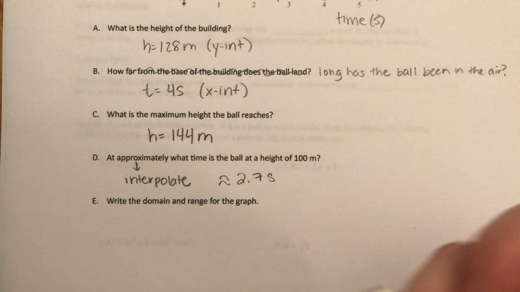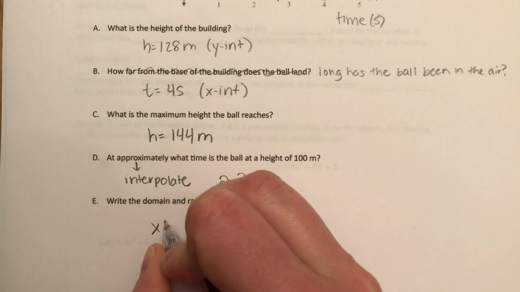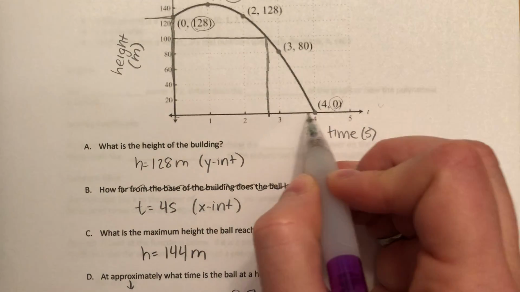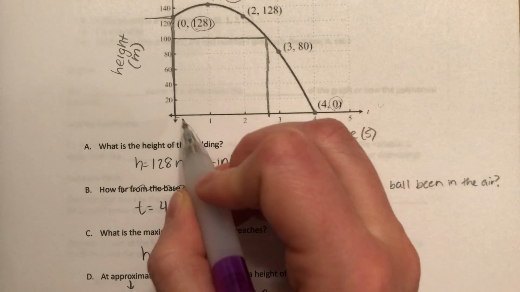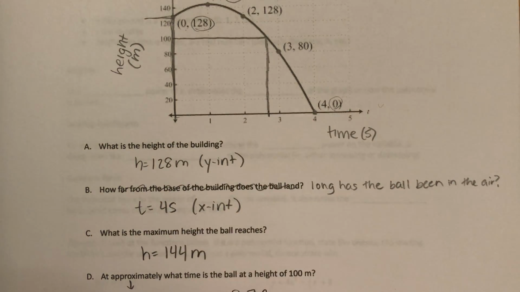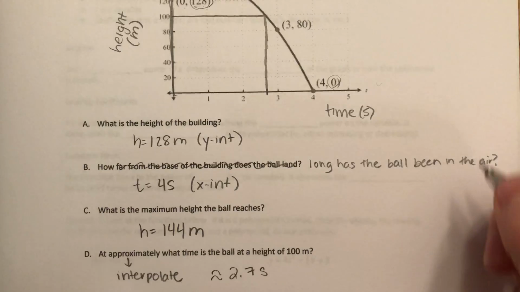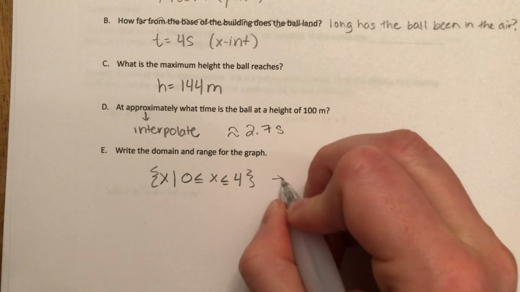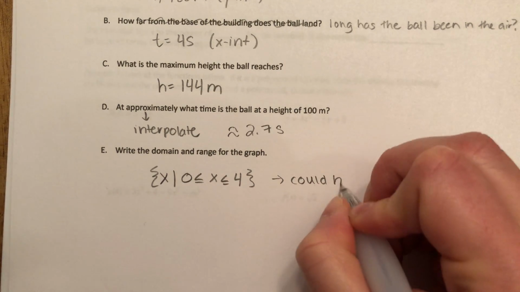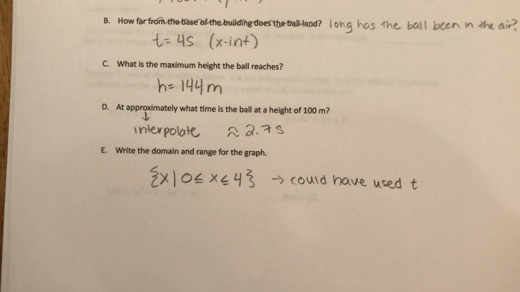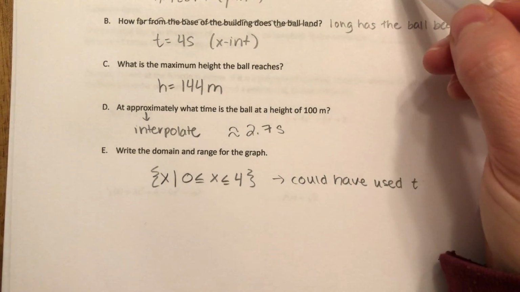And then domain and range, so x is going to be between 0 and 4, right? Because that's the only time that the ball's in the air. So between 0 and 4, and it can equal both of those things. And we could have also used t there as well, because that's the variable that we gave that axis.